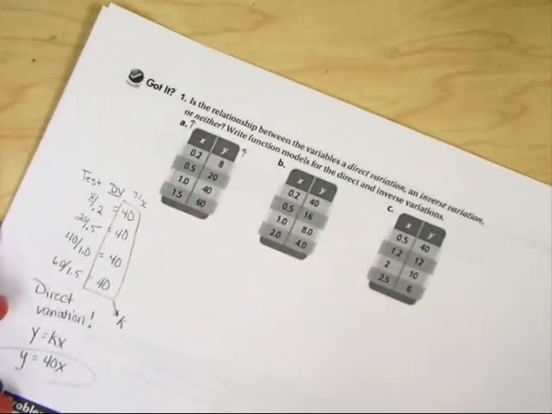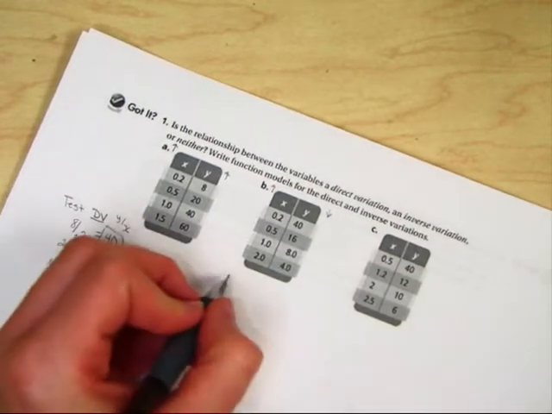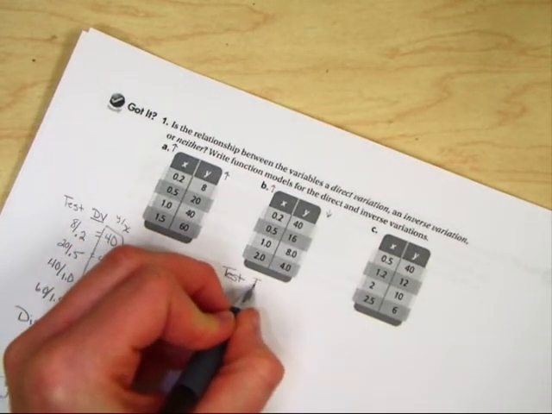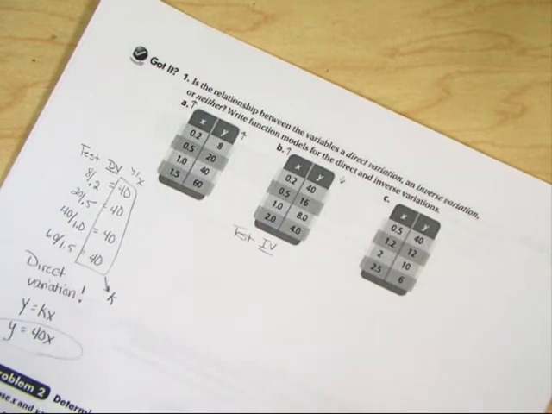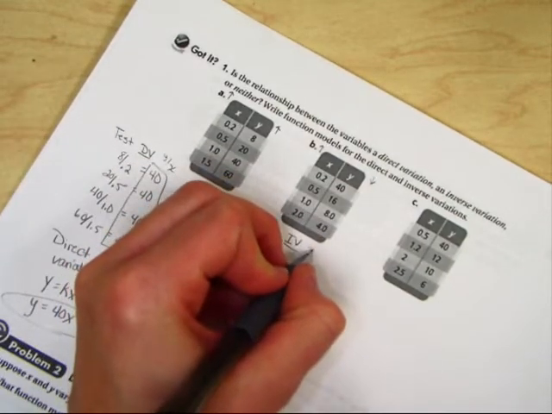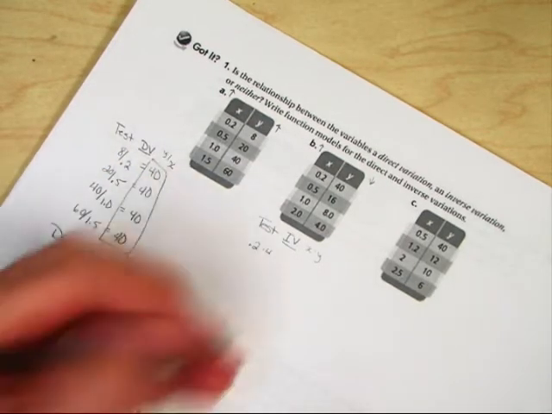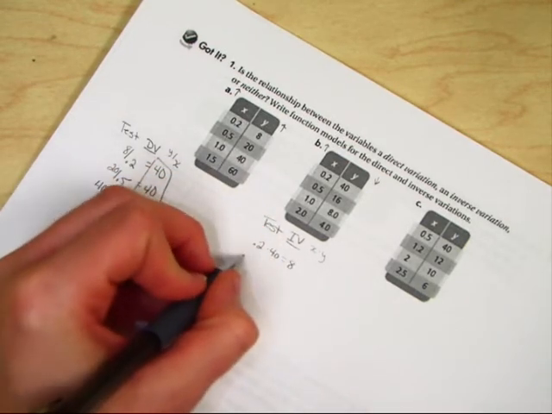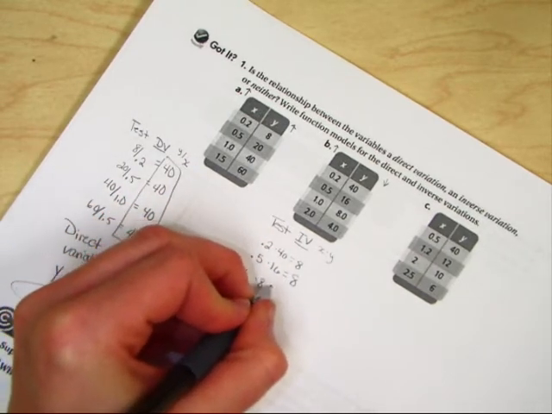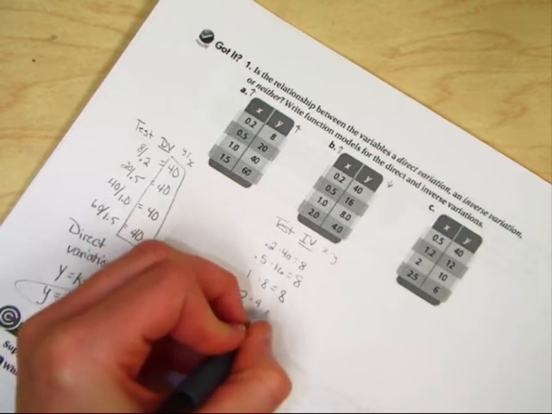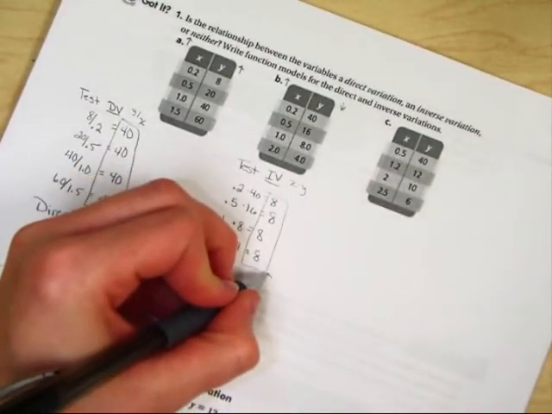In part B, I'm going to notice that as the x's go up, the y's go down. So I'm going to start by testing inverse. Again, if you don't know which one to start with, just test both of them. But when they're opposites, I test for inverse. Testing for inverse, I do x times y. So I'll do 0.2 times 40, which is 8. Now 0.5 times 16 is 8. 1 times 8 is 8. 2 times 4 is 8. Can you see how all of these are the same? That is the value of k.